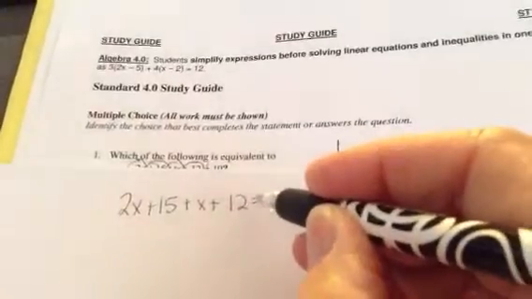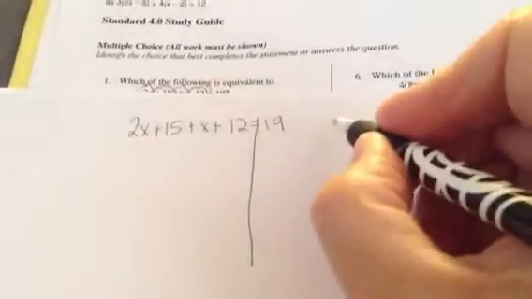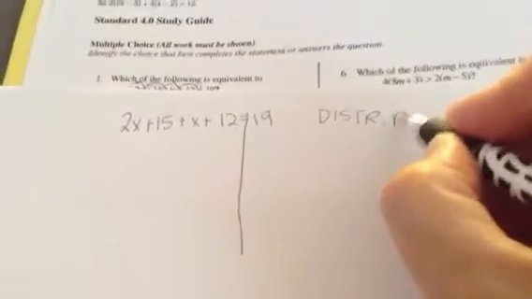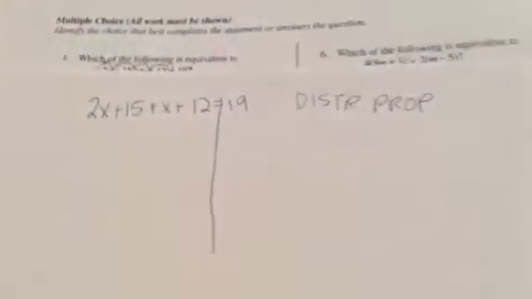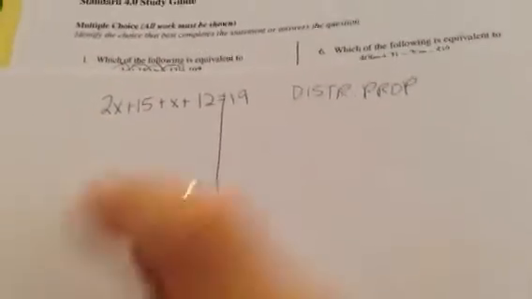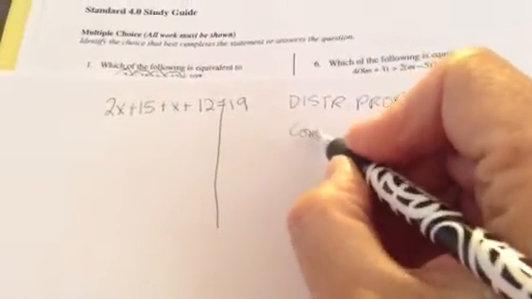Now, 4.0 says we're going to simplify expressions before solving linear equations and inequalities in one variable, such as, and they give you an example. So here's our first question, and what we're going to do is simplify this, not solve it, but simplify it. It's an equation. I'm going to put my line down here, and normally when we simplify, the first thing we do is the distributive property. But you notice there are no grouping symbols here, so we can't use the distributive property to make our parentheses disappear. So I guess the next thing we're going to do is combine like terms.